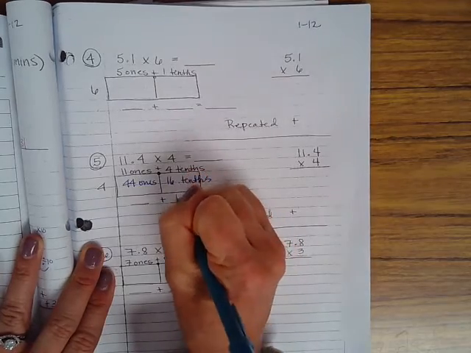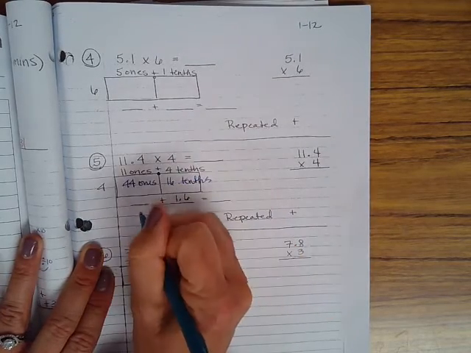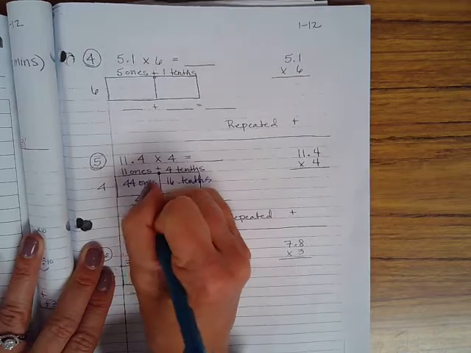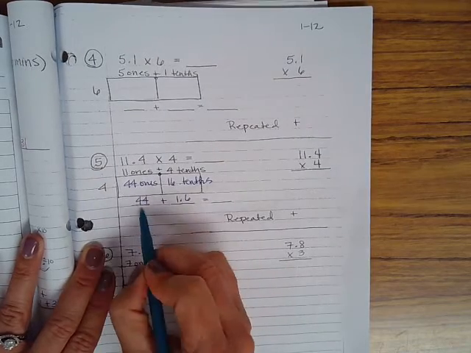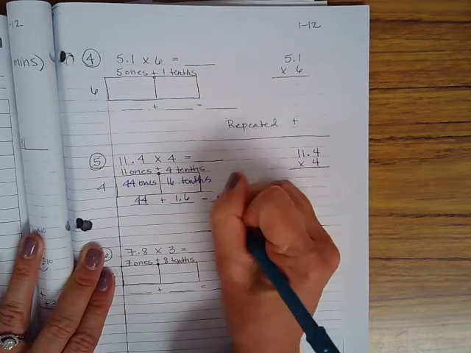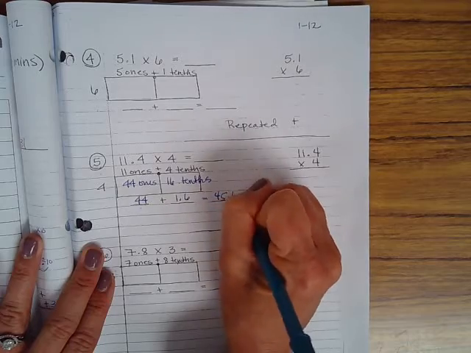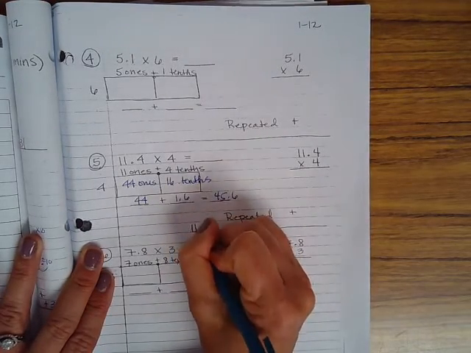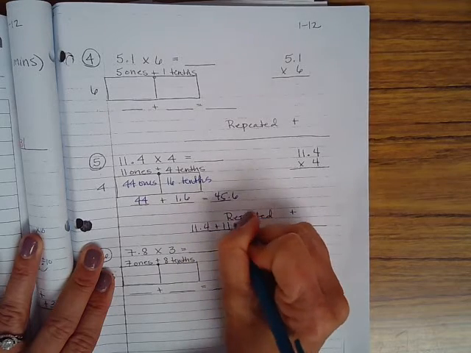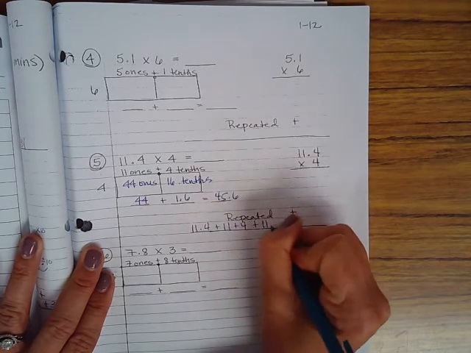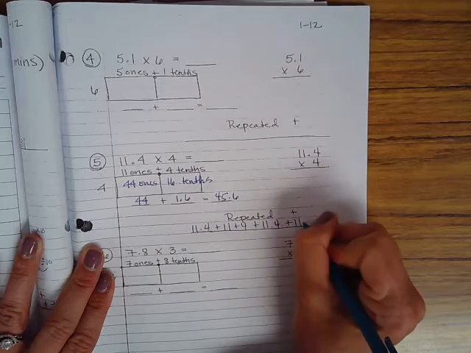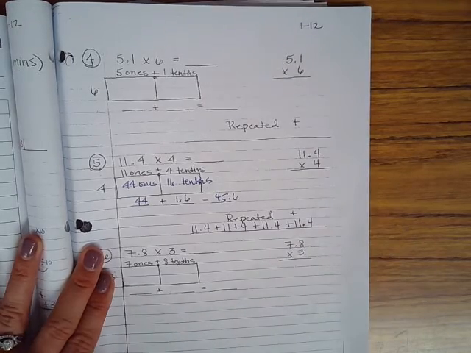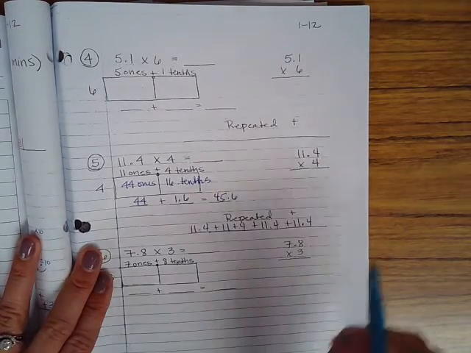So 16 tenths is really 1.6. 44 ones is simply 44. So 44 plus 1.6 is 45.6. Our repeated addition would be 11.4 plus 11.4 plus 11.4 plus 11.4, because multiplication is really repeated addition.